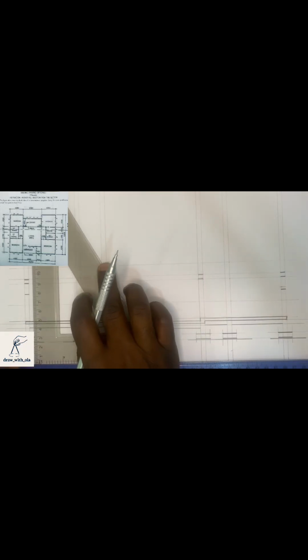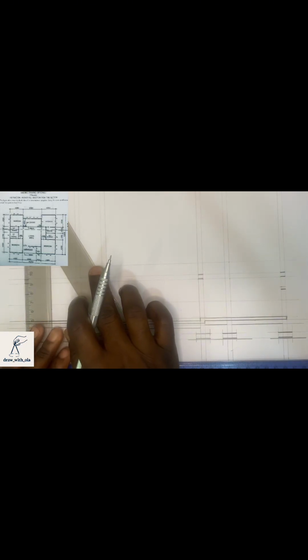Don't forget. The reason why you need that is to prevent the load coming on top of the door from collapsing. The load coming on top of the door or the window. Okay, so that is it. Let's go ahead and outline.